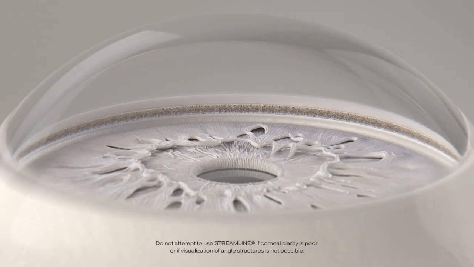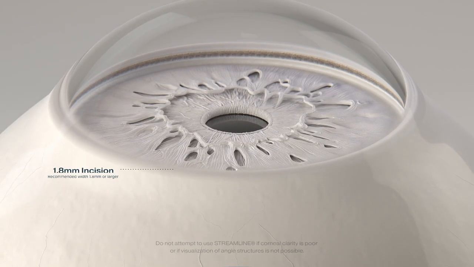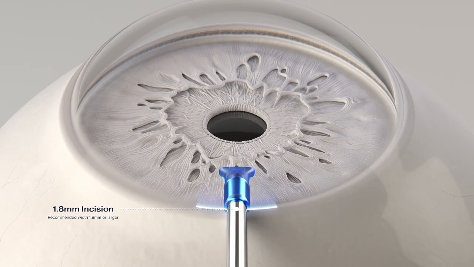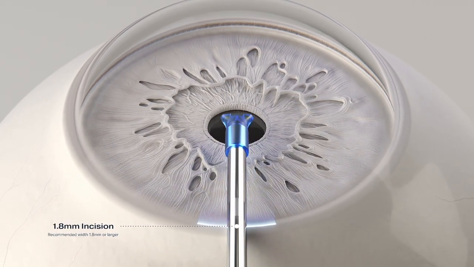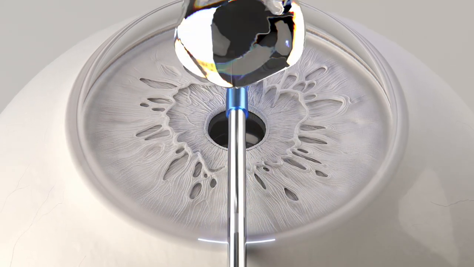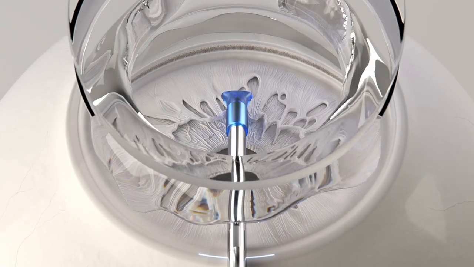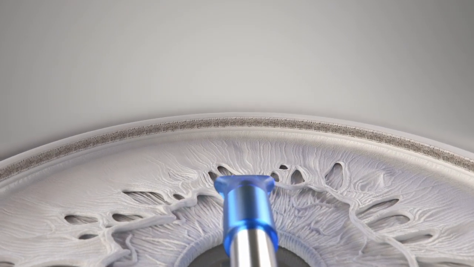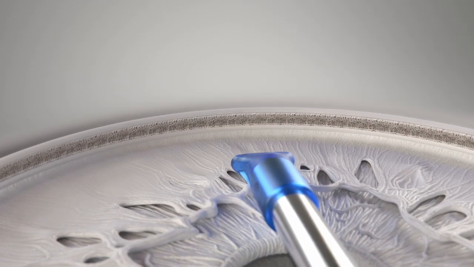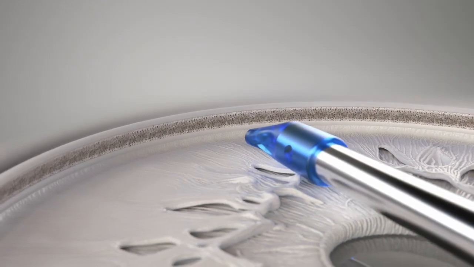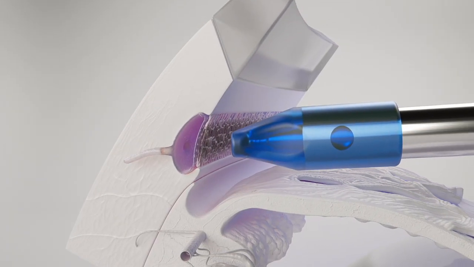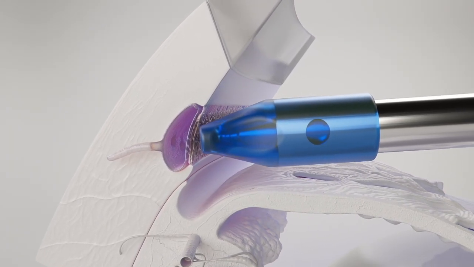Ensure a clear view of the anatomical structures, then insert the outer sleeve of the STREAMLINE Surgical System into the anterior chamber through an existing clear corneal incision, 1.8 millimeters or larger. Under direct gonioscopy, advance the STREAMLINE outer sleeve and locate the trabecular meshwork. With your hand stabilized, touch the outer sleeve against the trabecular meshwork to slightly applanate the TM without indenting the eye wall or losing view of anatomical structures.